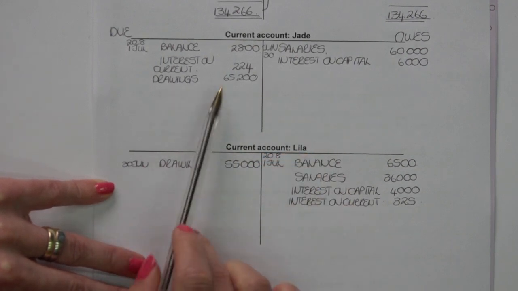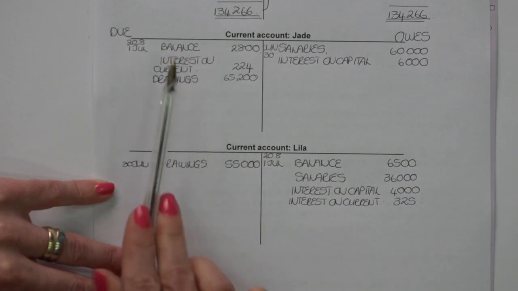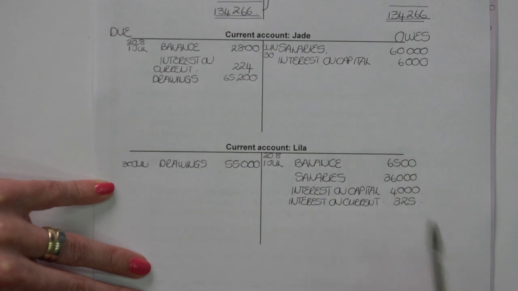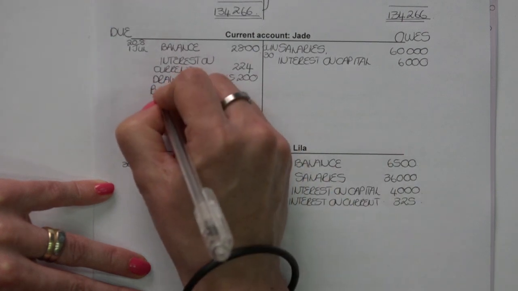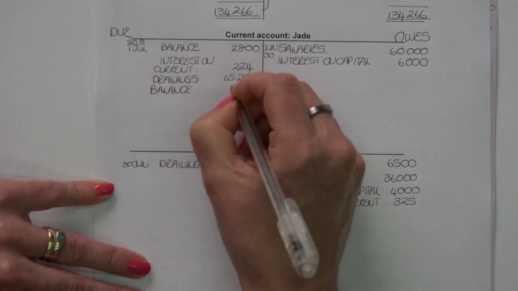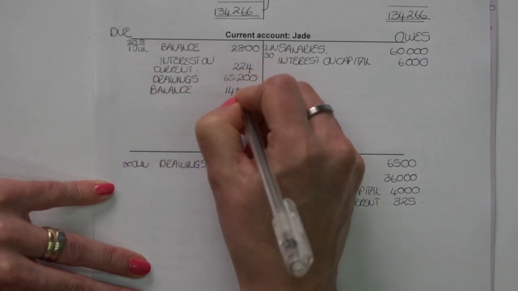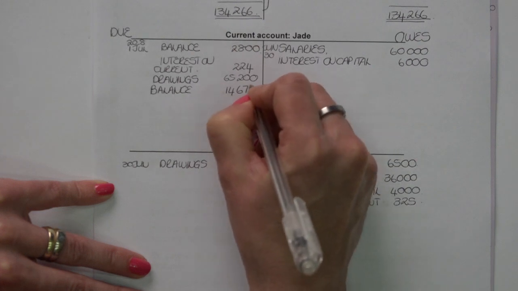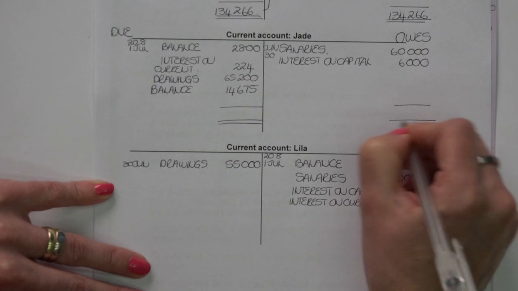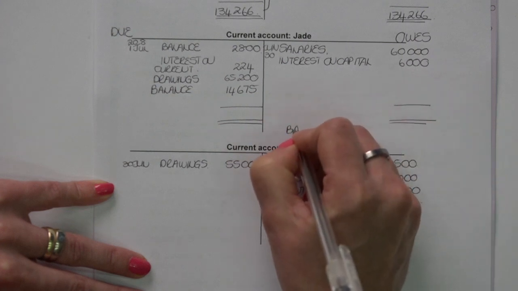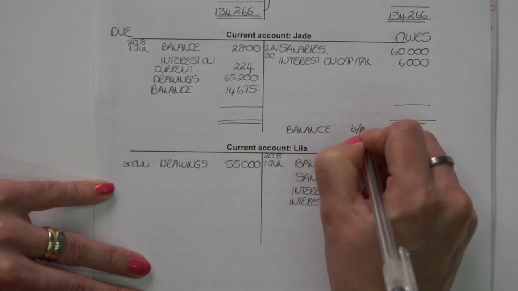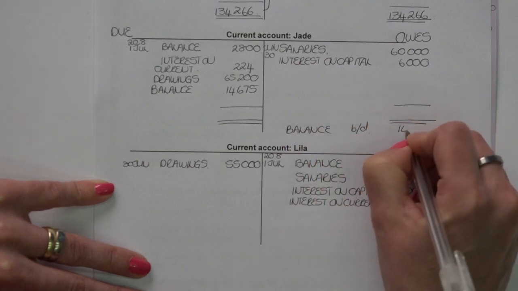Now we can balance these two accounts to determine whether we have an asset on the debit side or a liability at the end of the financial year. And for both of the partners, the partnership will end up owing the partner because we have a balance brought down on the credit side.